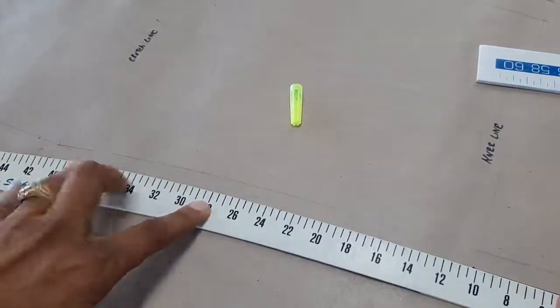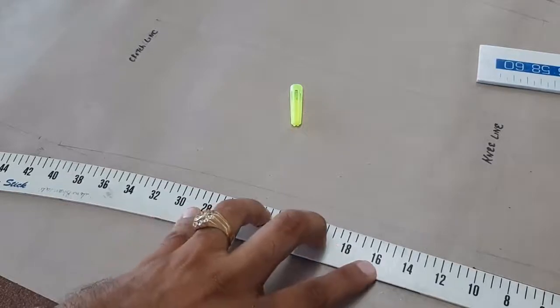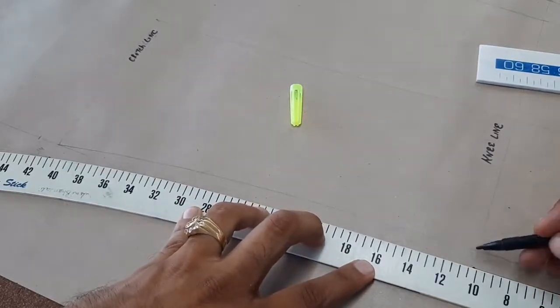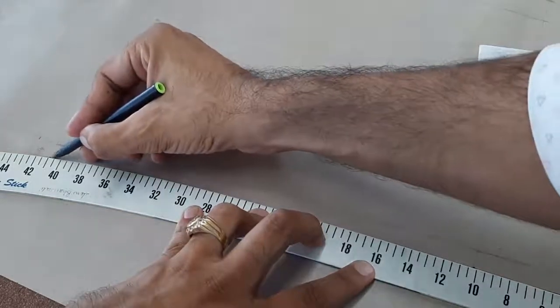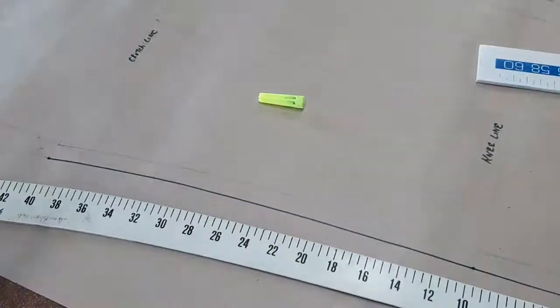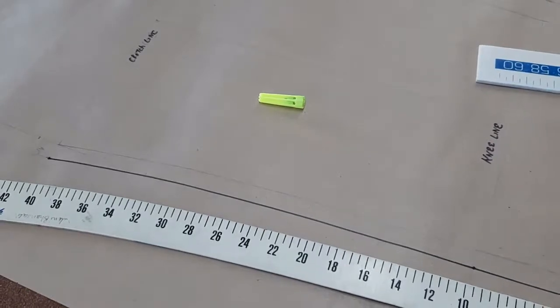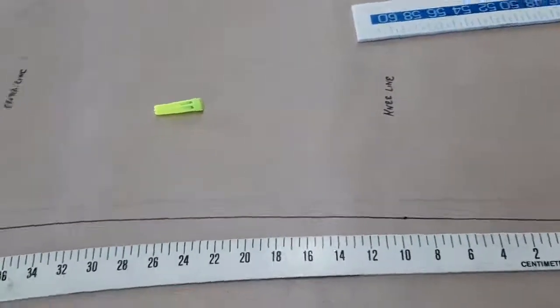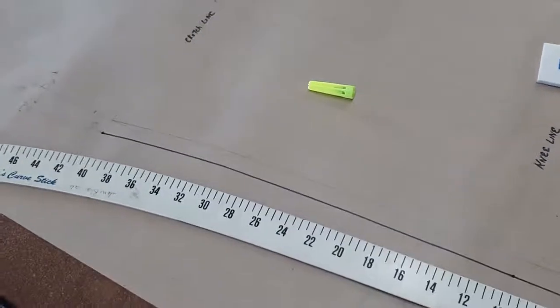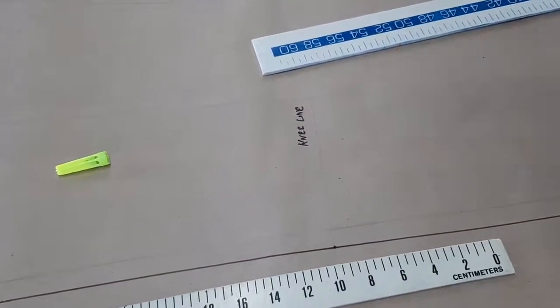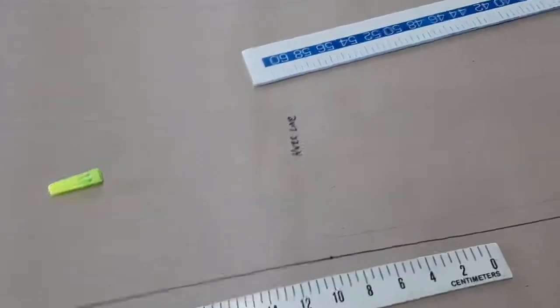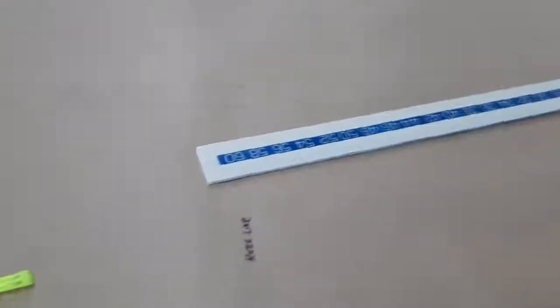So like this. This way you can complete your half inches, and in the same way we will do at the opposite side. See here.